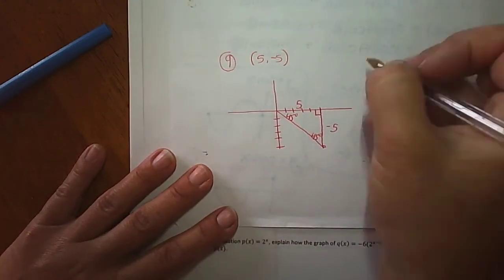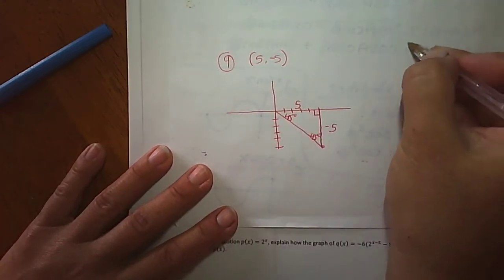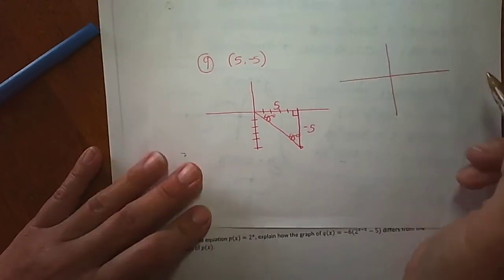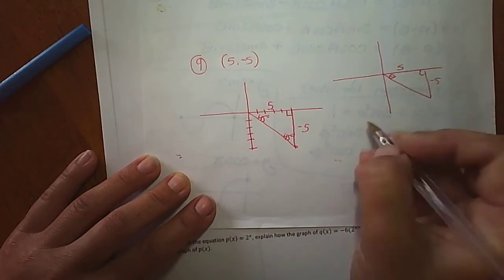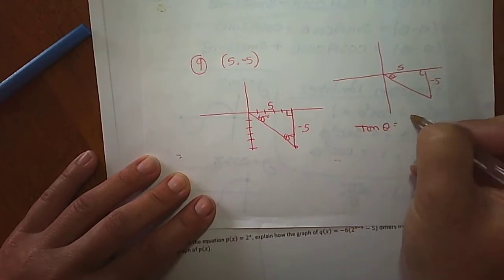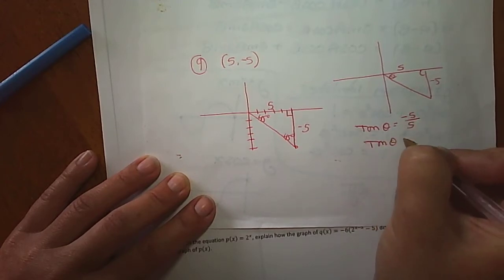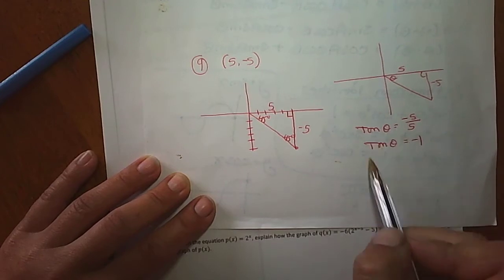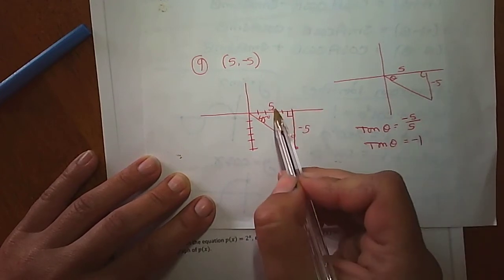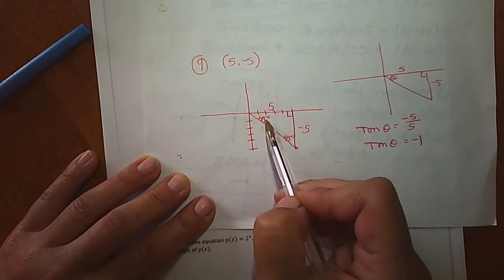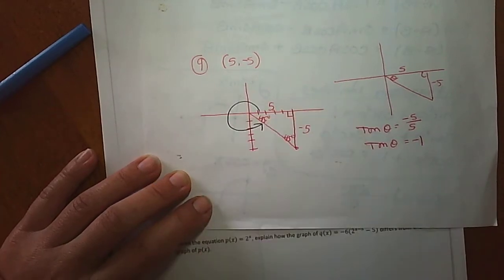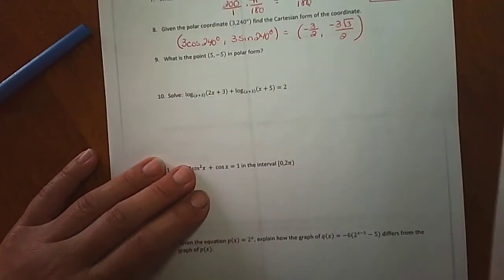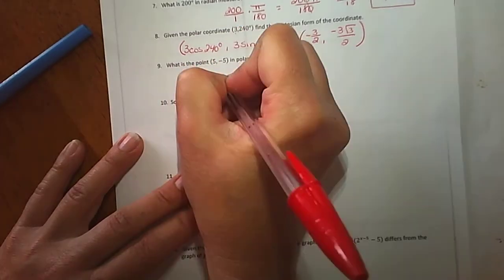If you didn't know that, you could have done, if I were to redraw it, this is theta, right? This is 5, this is negative 5. You could do tan theta equals opposite over adjacent. And you get tan theta equals negative 1, guys. And what angle makes tangent equal to 1? 45 degrees. So, guys, we know the angle's 45. So how big would this turn be now from the beginning? 315. So I know the angle here is going to be 315.